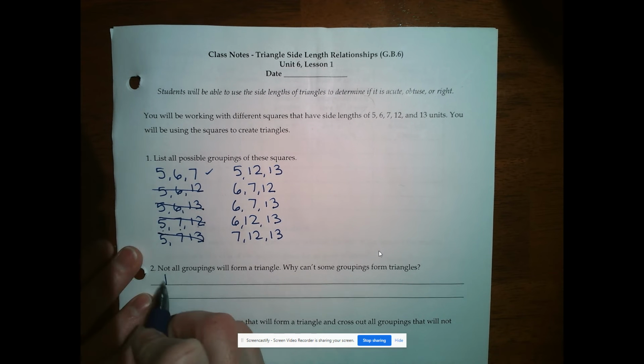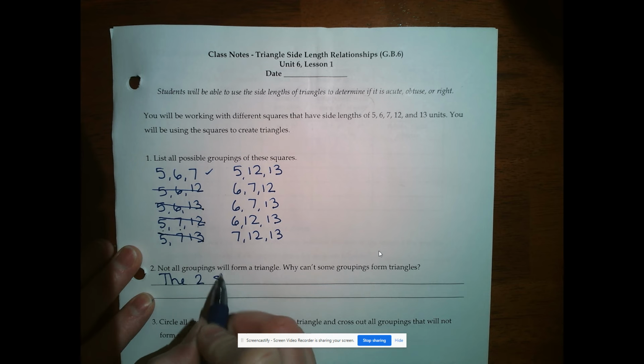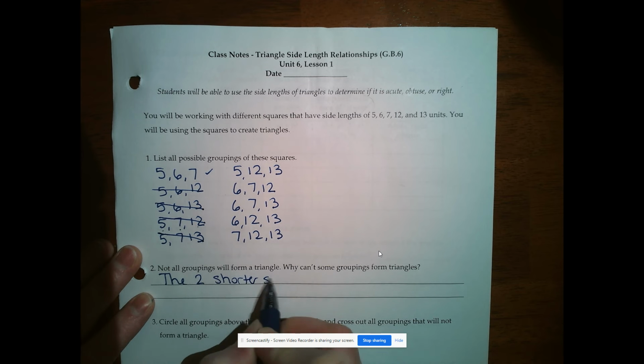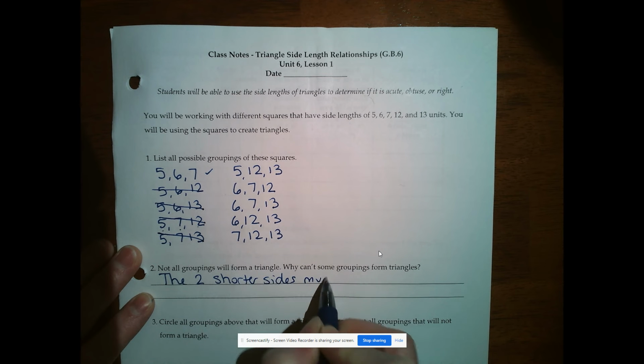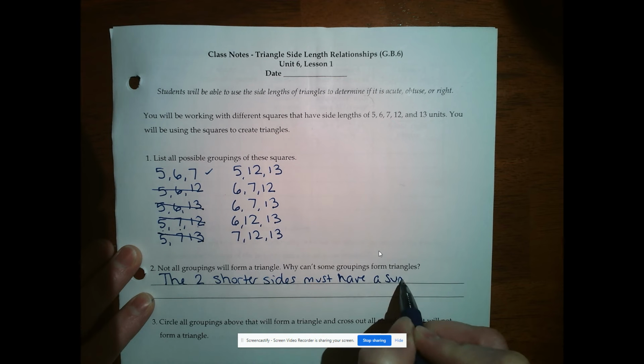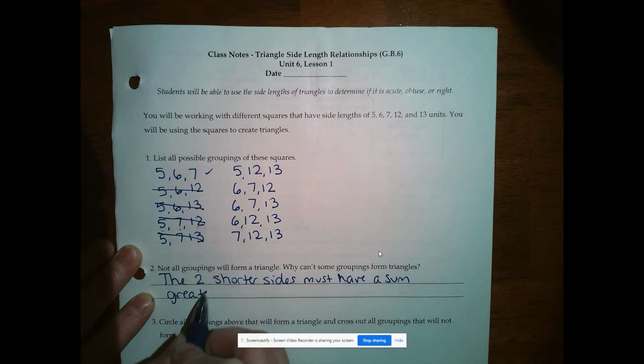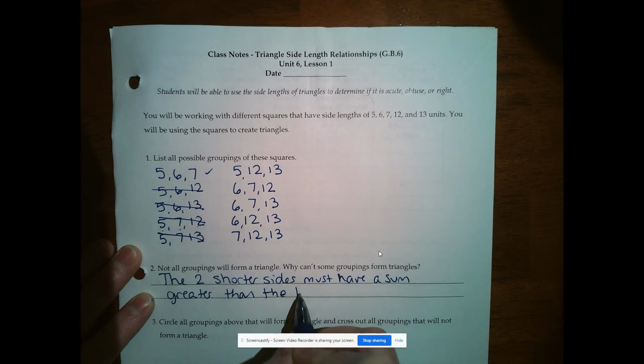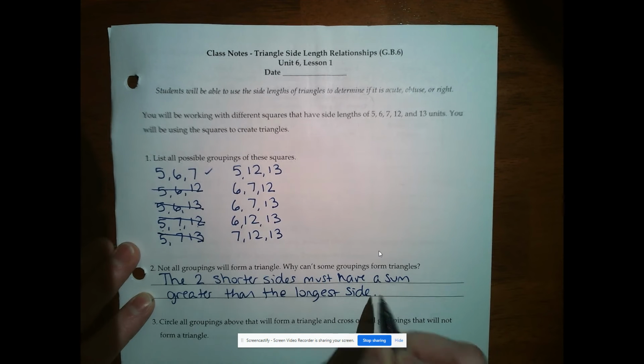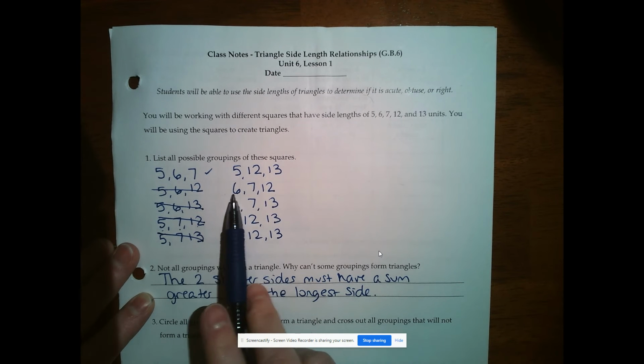So one thing that we can notice is the 2 shorter sides must have a sum greater than the longest side. And we don't say like first and second because we don't always get sides that are in order, smallest to largest.